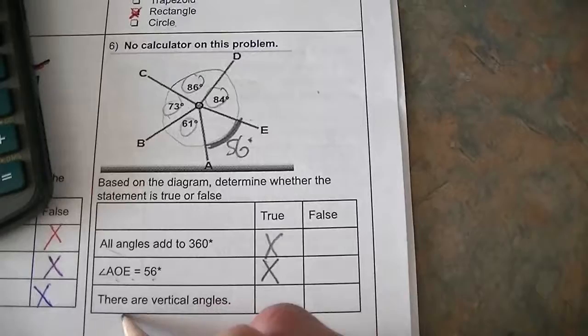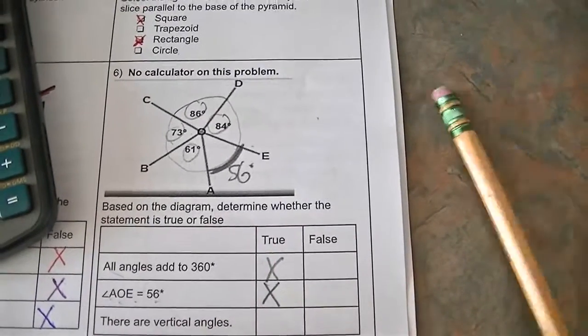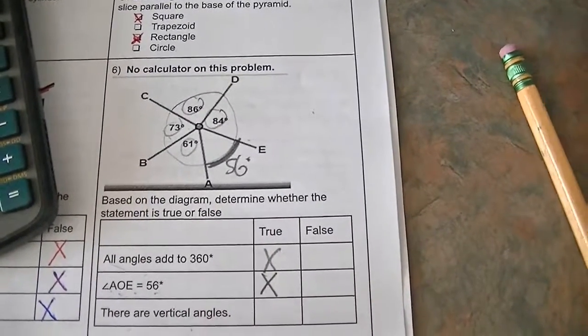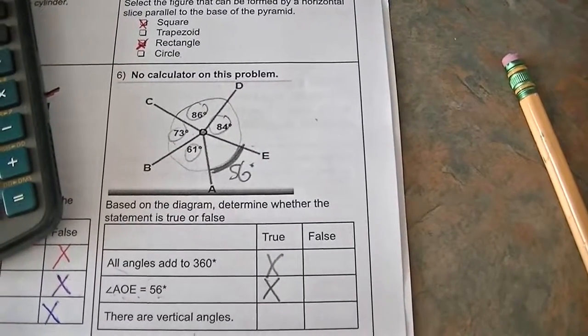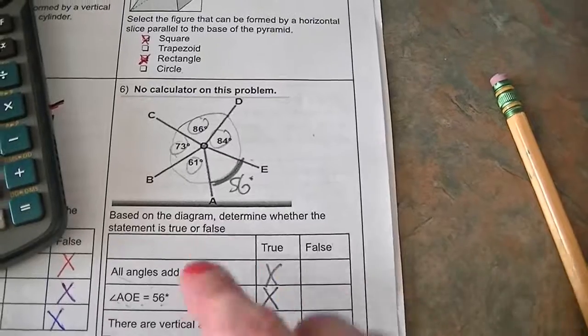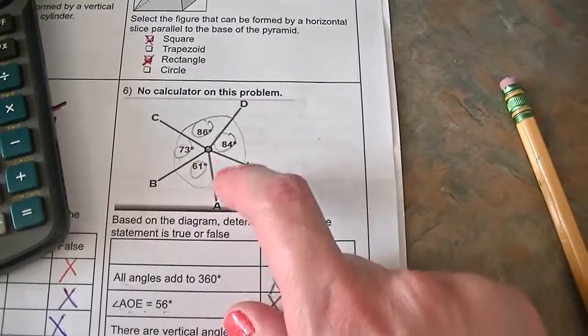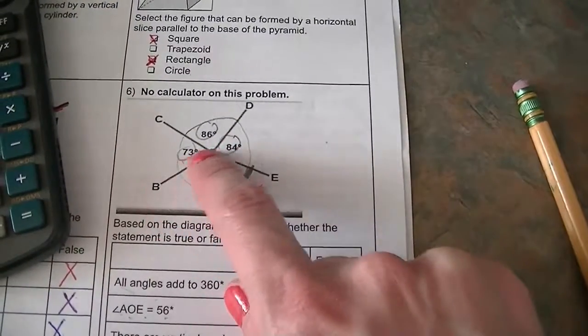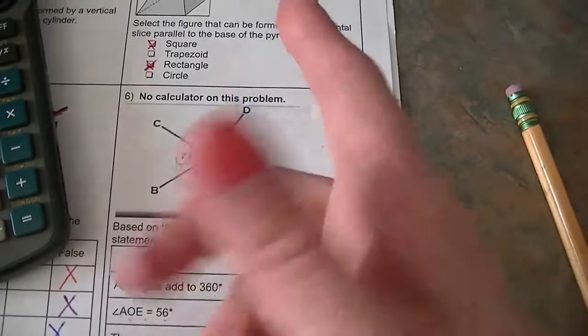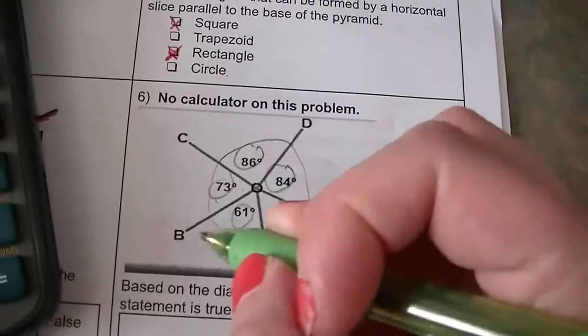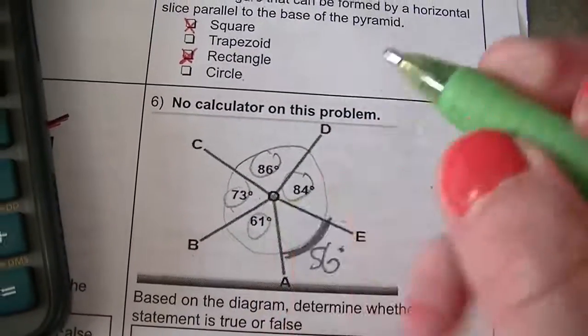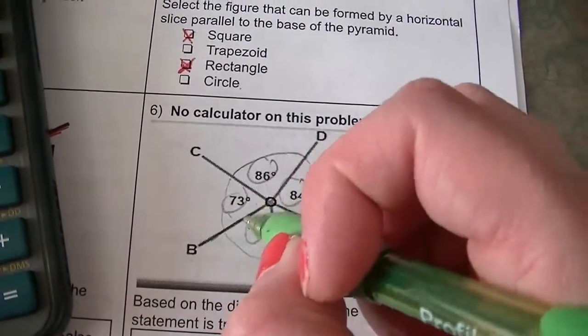Okay, true or false? There are vertical angles. So for something to be vertical, it's got to be directly across from each other and not be adjacent. They can't be right next to each other. They have to be across from each other. And also when you trace the segments or lines that form an angle, it should match up with the one directly across from it. So I'm just going to go ahead and check. So does this BOA or AOB, same thing, have a vertical angle to it?